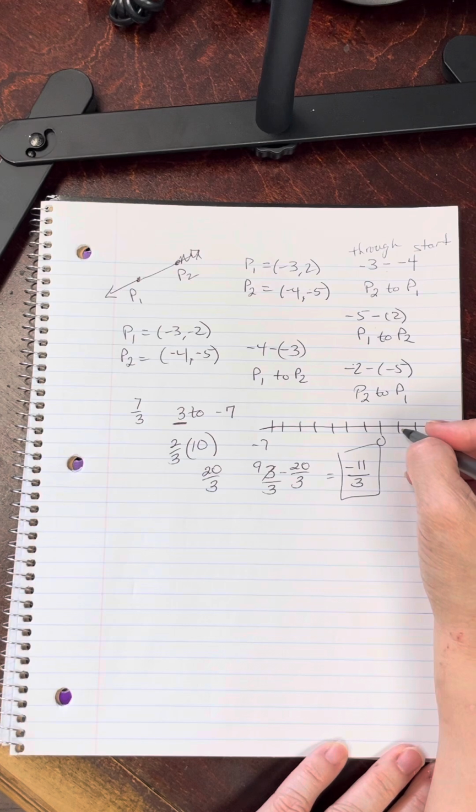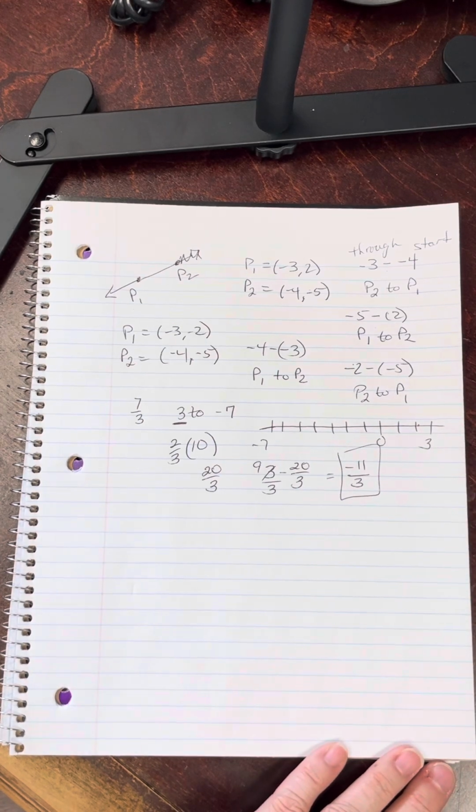So that's like moving it here. Approximately somewhere in here would be that -11/3. And that would be that short little 2/3 of the distance.